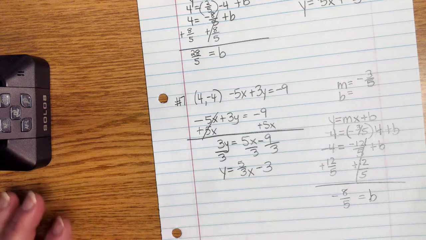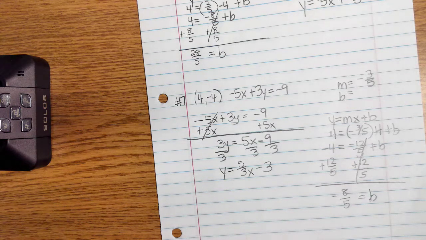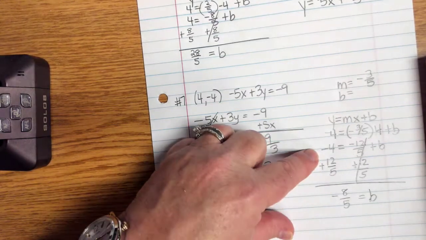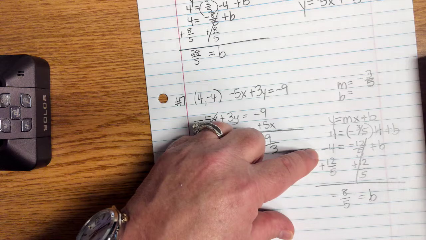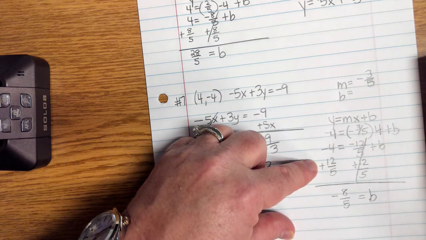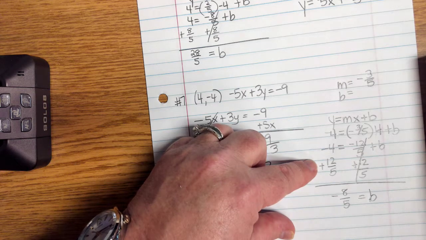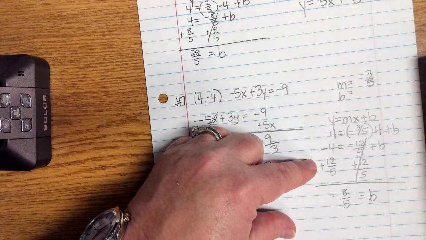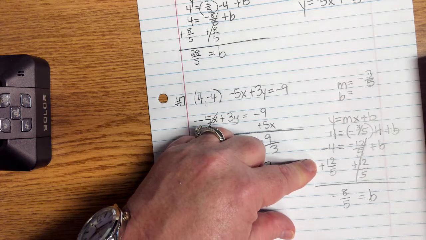Okay, take your calculator and put in negative 4 plus parentheses 12 divided by 5 parentheses, and I want it to stay a fraction, so hit math, enter, enter.